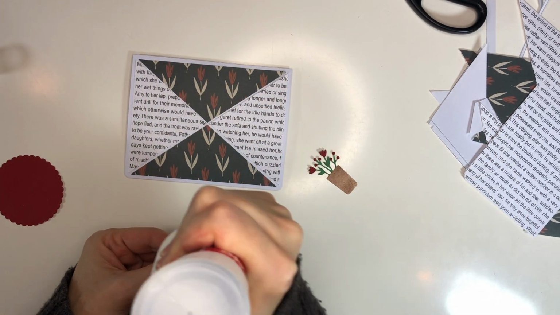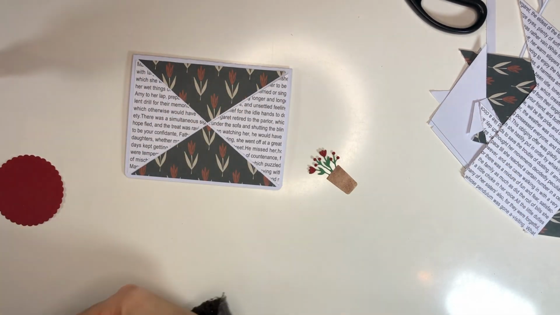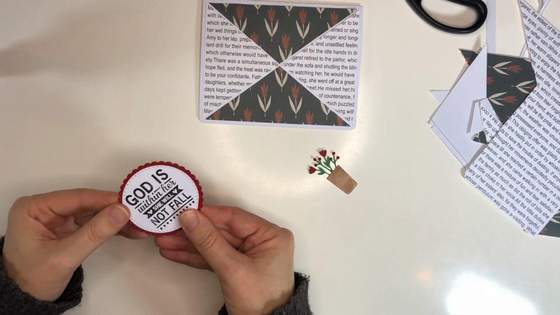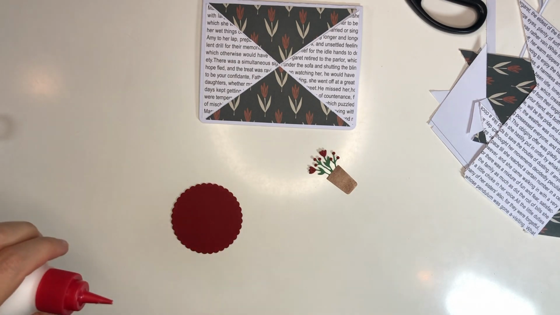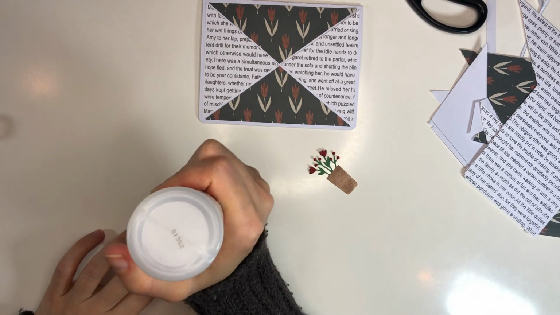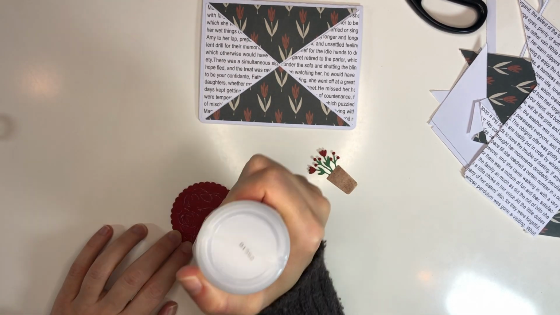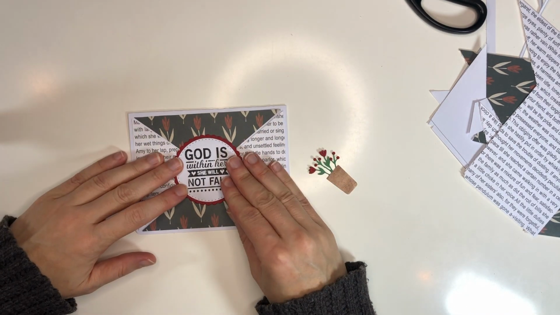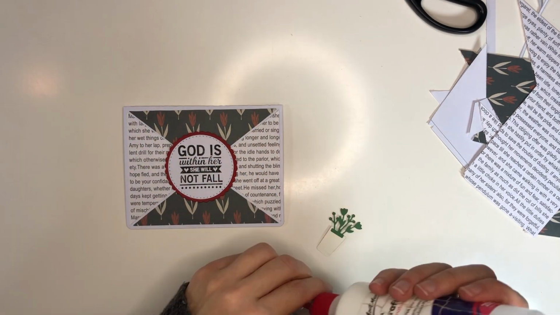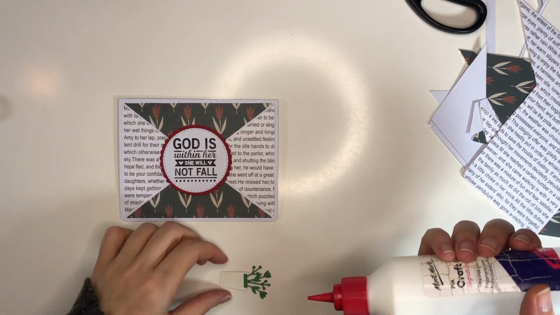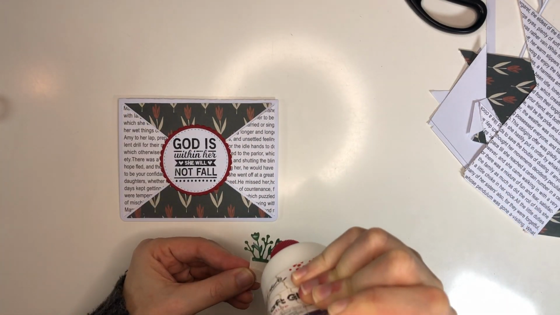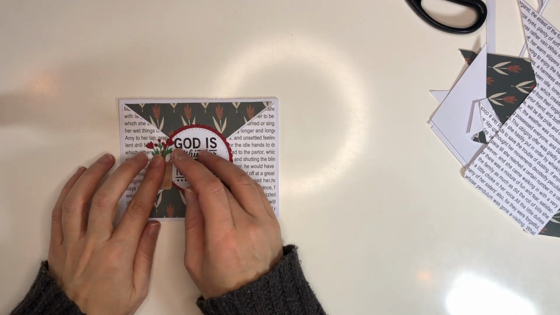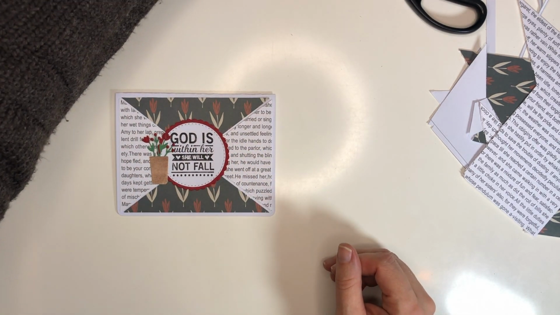So then here I am ready to work on the sentiment, and this is just a simple stamp that I stamped on a circle, just a circle die, and then there's a scalloped circle as a mat, so that I will use to fill out the center there. And then I made this little die cut flower pot that I then wanted to add as a little embellishment there for my page. And this is my card done.